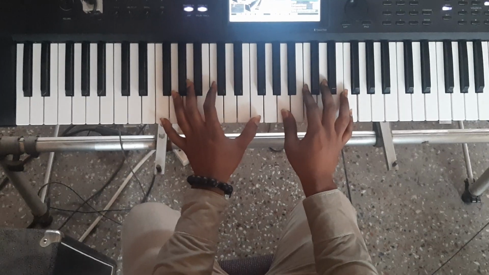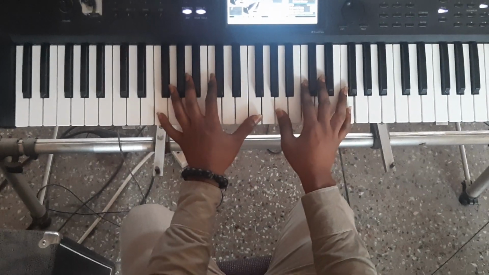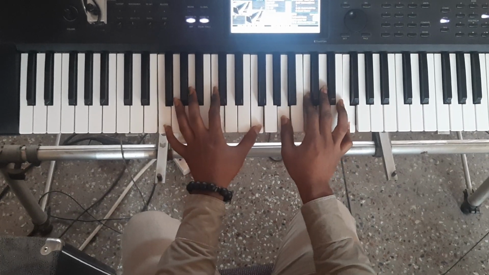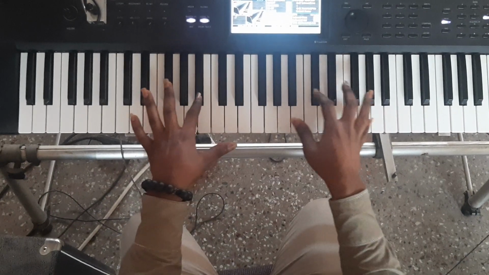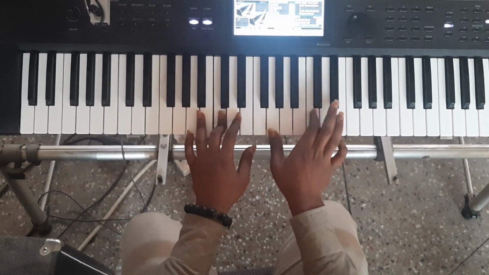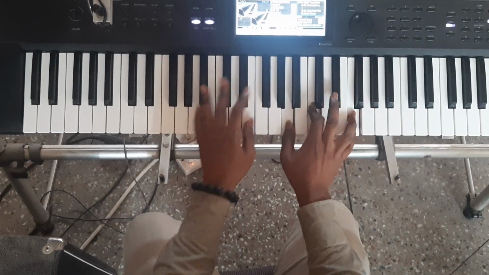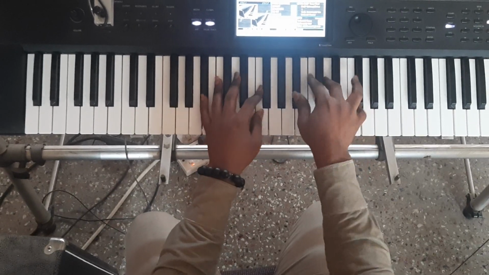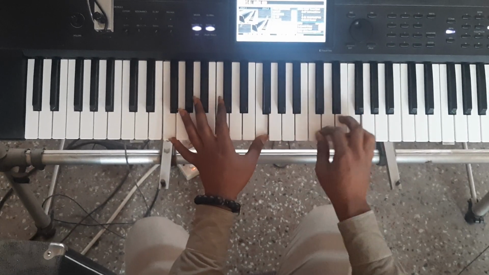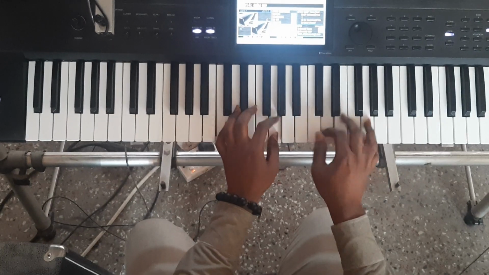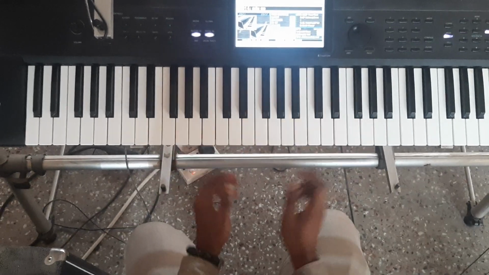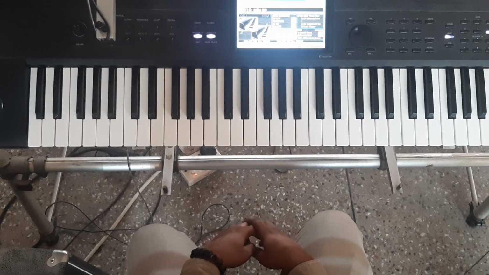I showed you the other time that you don't have to play the arpeggios throughout. Some of the chords you play the arpeggios, others you just play the straight chords. For instance, you can do something like this. Sometimes you just play the chords and others you just arpeggiate. So that is that. I think let me stop here and we'll continue.